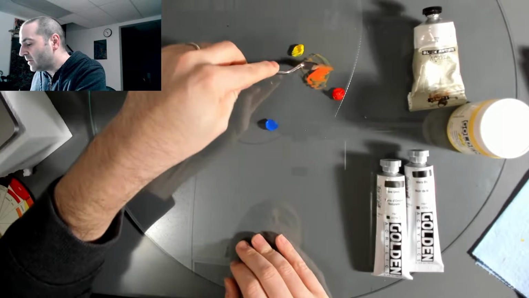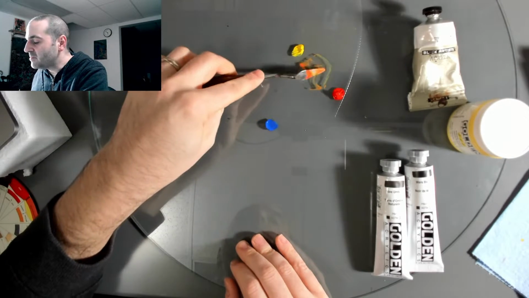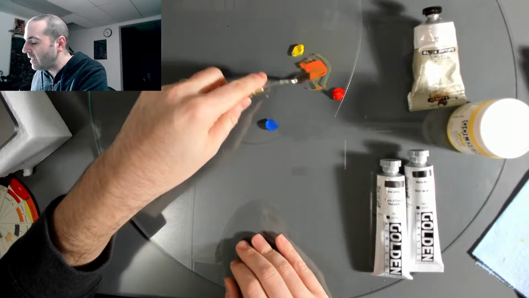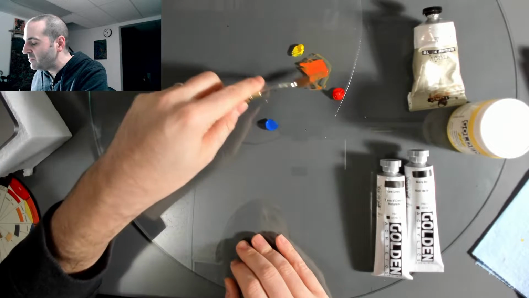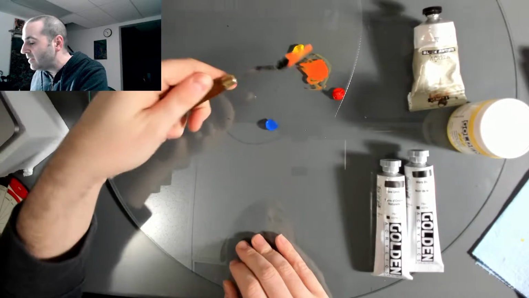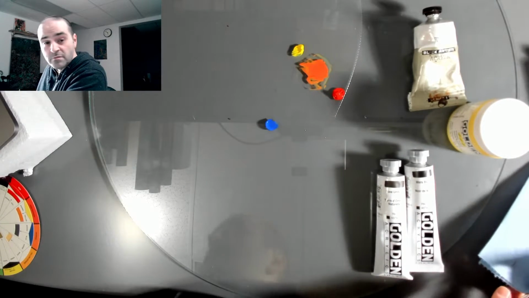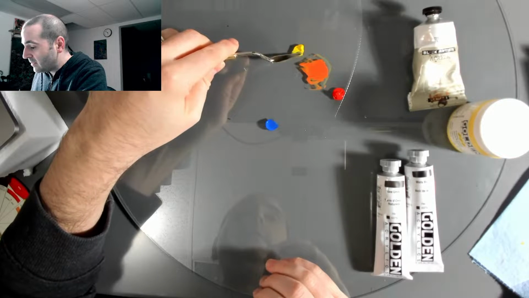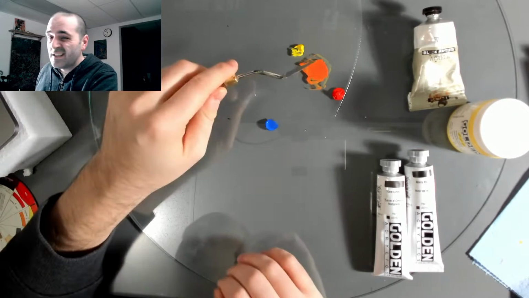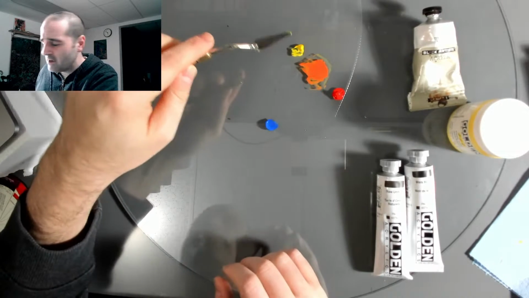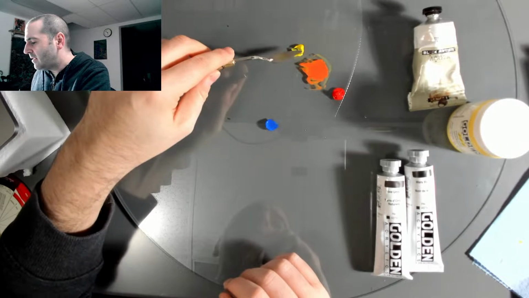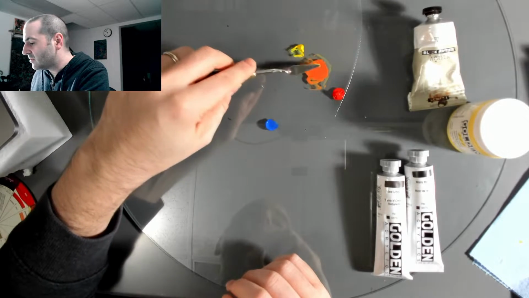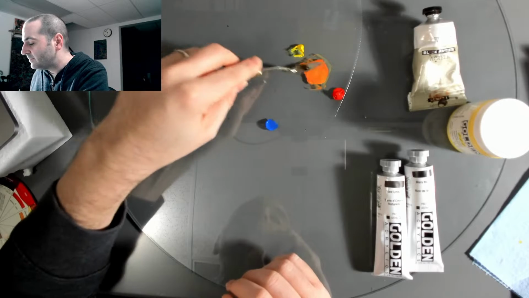By the way, I don't know what you guys are mixing with. I'm kind of curious. Maybe we can talk about that in the Q&A. I've been mixing with a knife for years, but when I was in school, most of my mixing was with a brush on the palette, and it wasn't until I think my third or fourth year, probably in college, that I really started to learn how to mix with a palette knife.